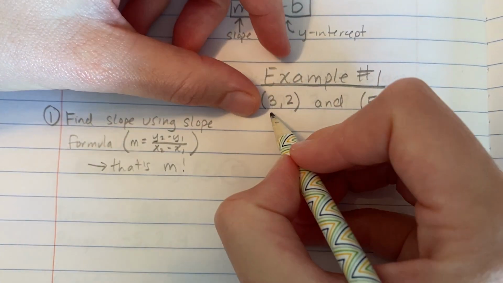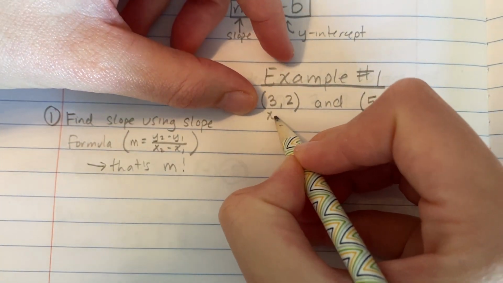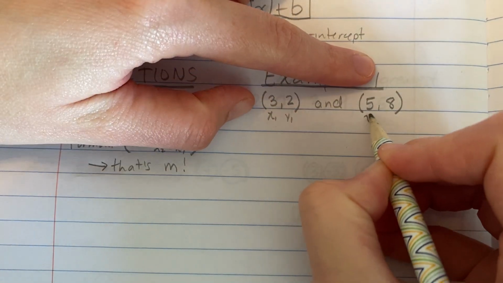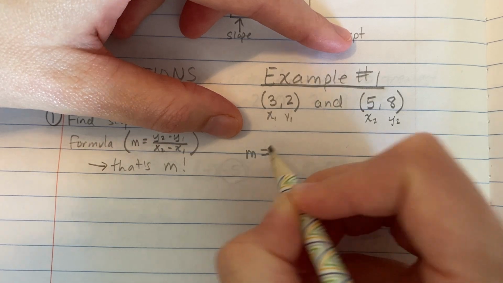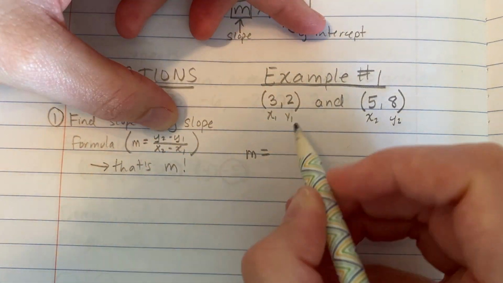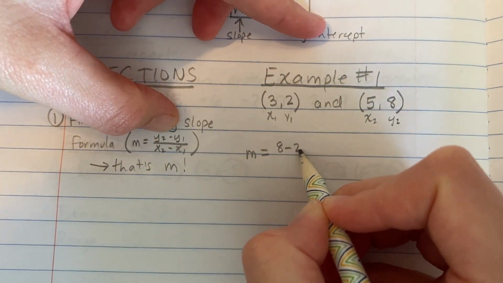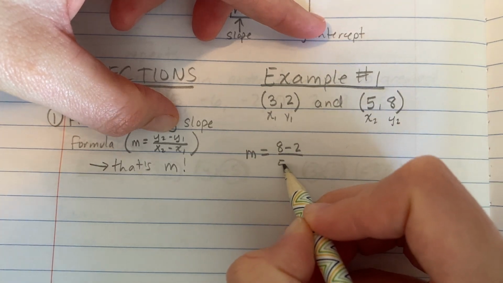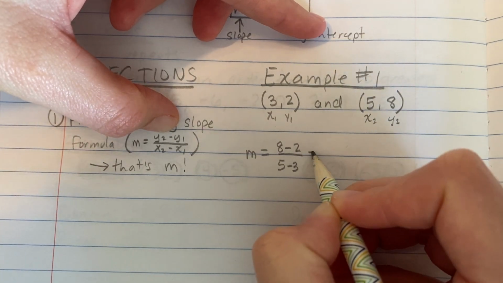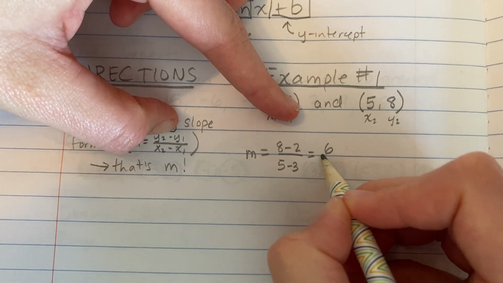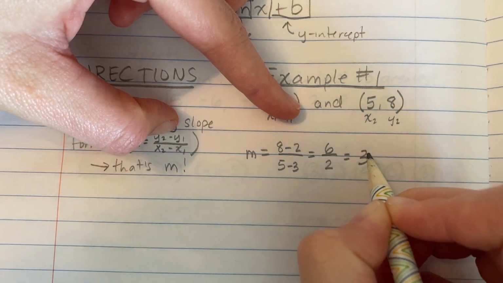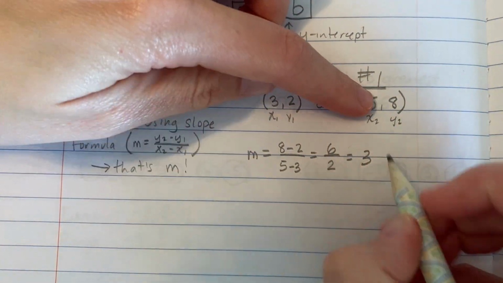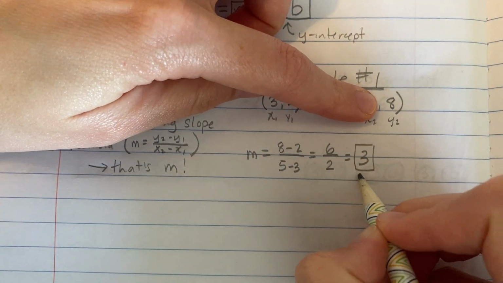When I use my slope formula, I label x1, y1, x2, y2, and m equals y2 minus y1 over x2 minus x1. 8 minus 2 is 6, 5 minus 3 is 2, and so this equals 3. So in this particular example, my slope, my m, is 3.